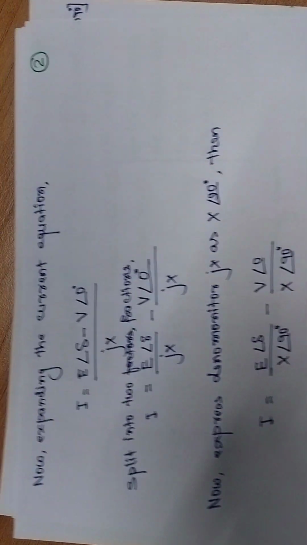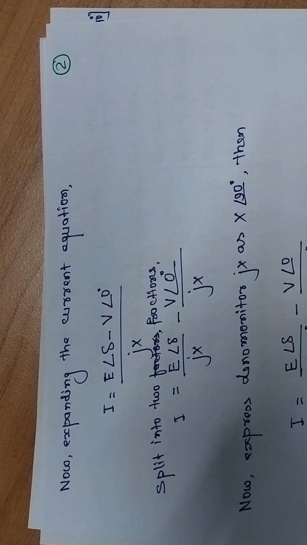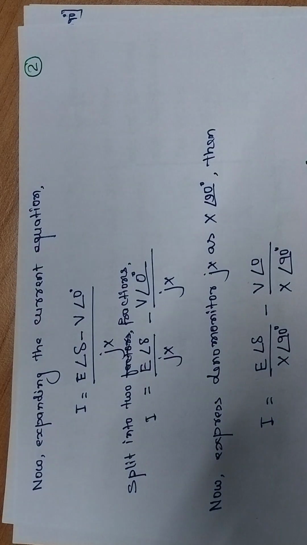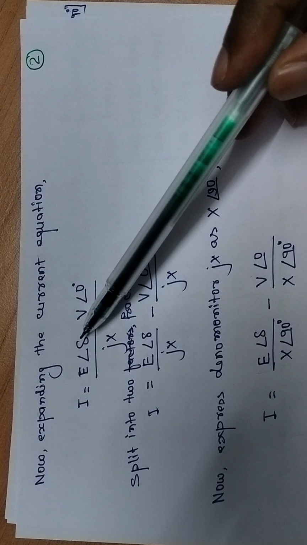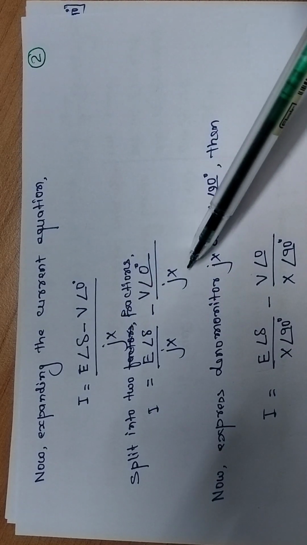Expanding the current equation, I equals E of angle delta minus V of angle 0 by jX. Now we have to split it into fractions: E of angle delta by jX minus V of angle 0 by jX.